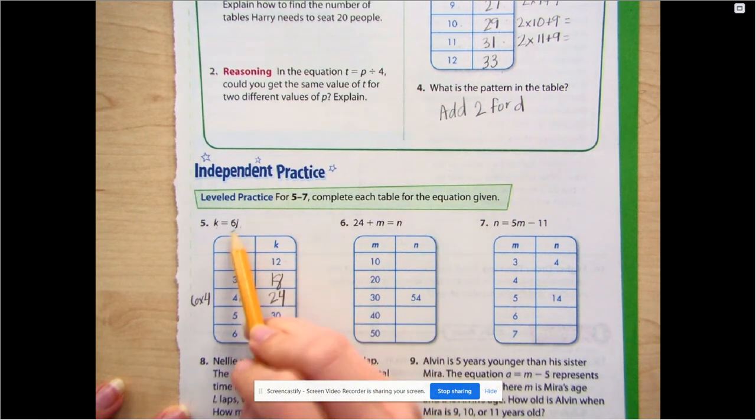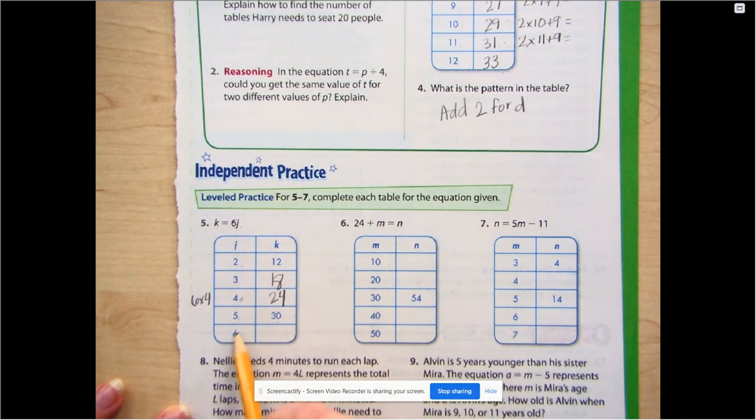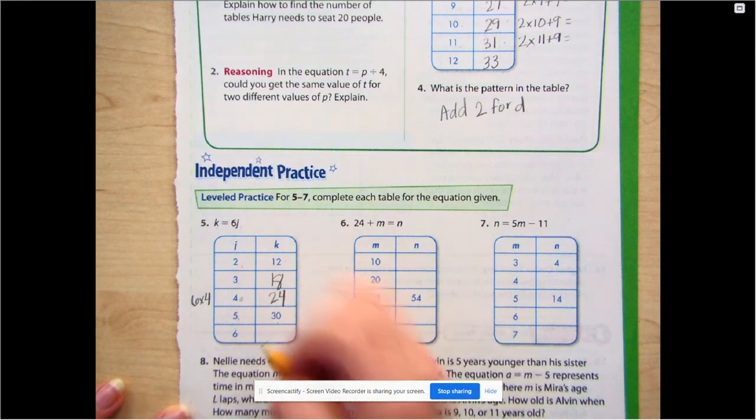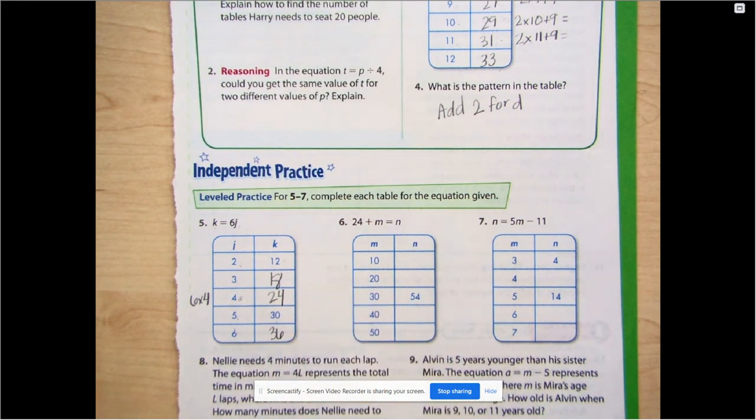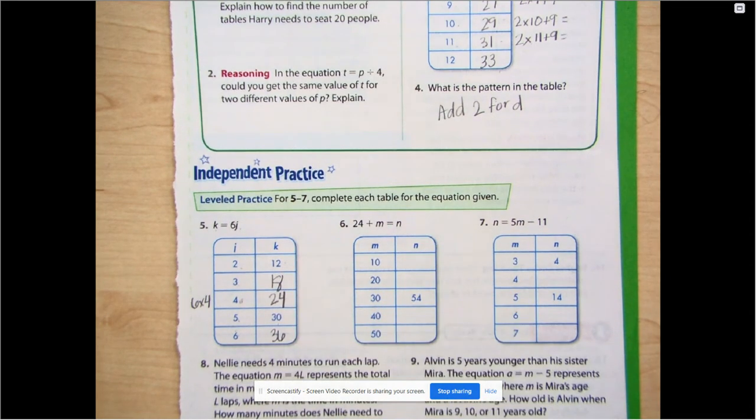24. 6 times 5 is 30. And then how about this last one? What's this last one going to be? Enter it into the Ed puzzle. 36, right? Are you getting it? And what's my pattern here? I'm going up by 6 every time because I'm multiplying by 6. All right, good job. Let's keep going here.